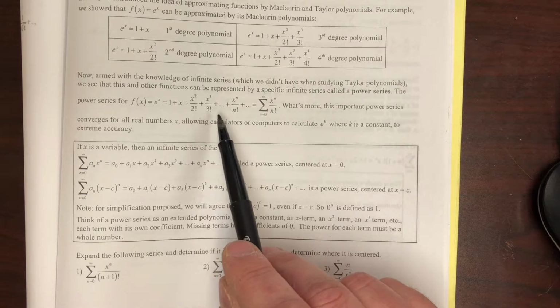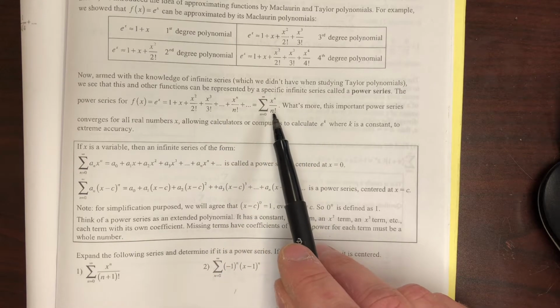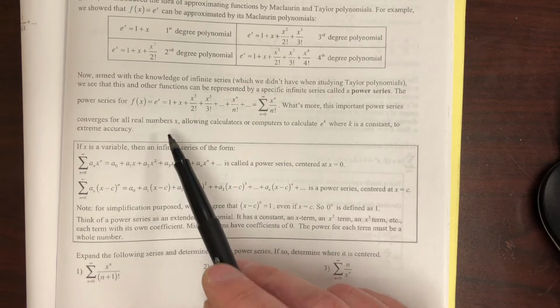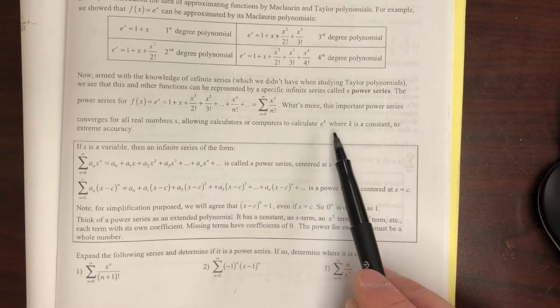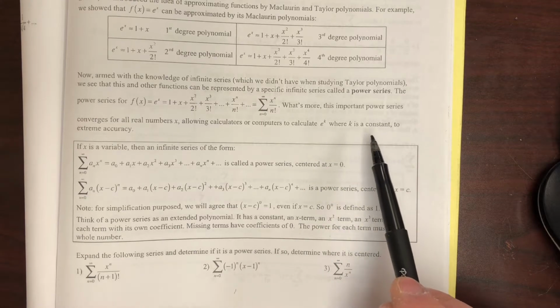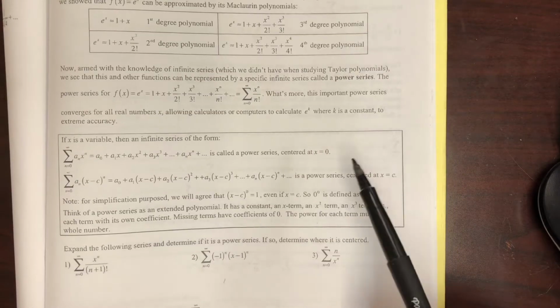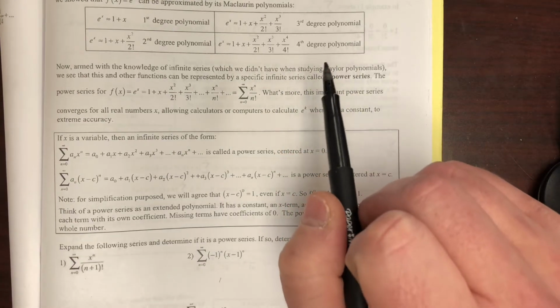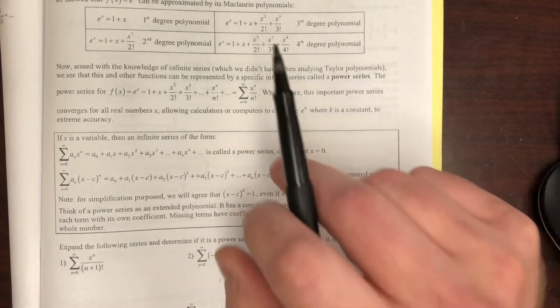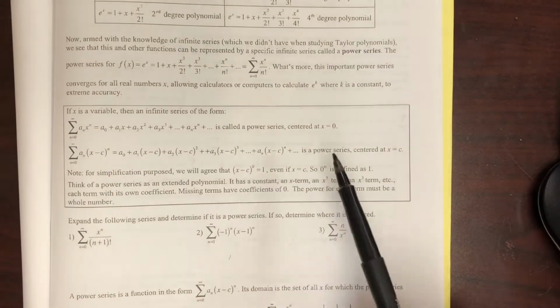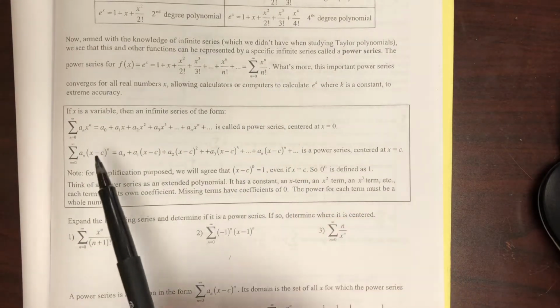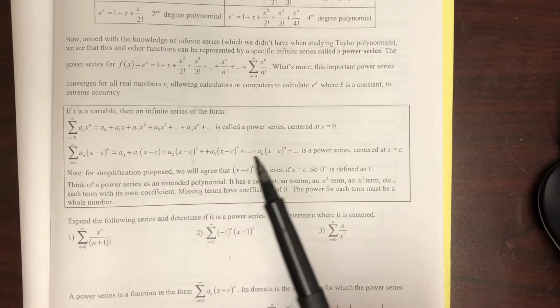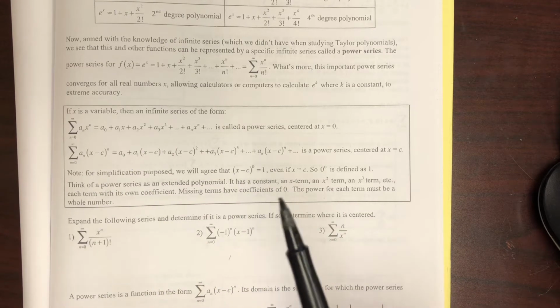This is the power series, and it converges for all real numbers x, allowing calculators or computers to calculate e to the k, where k is a constant, to extreme accuracy. We talked about this idea of the more terms you get, the better an approximation you get. And so these polynomials just fit into something called power series. Power series is a specific kind of Taylor and Maclaurin polynomials.